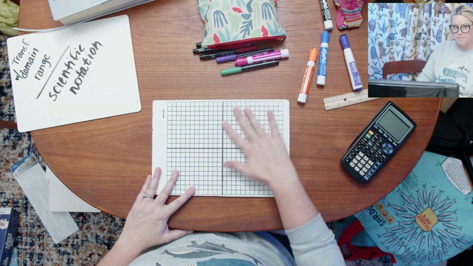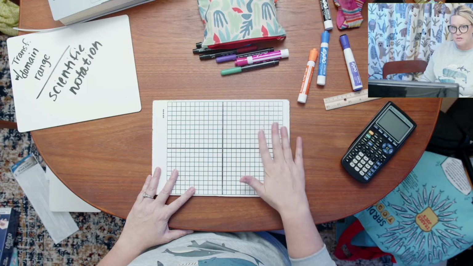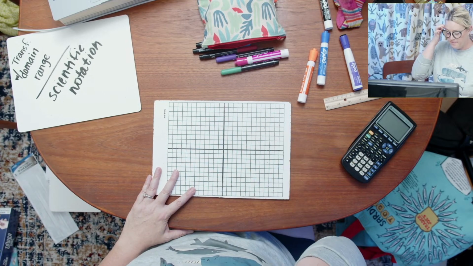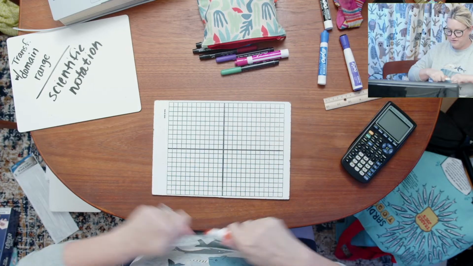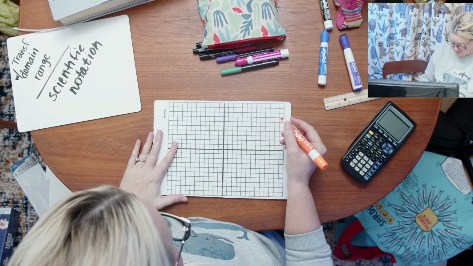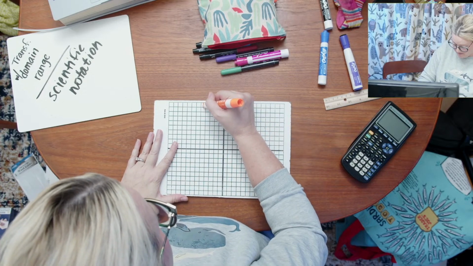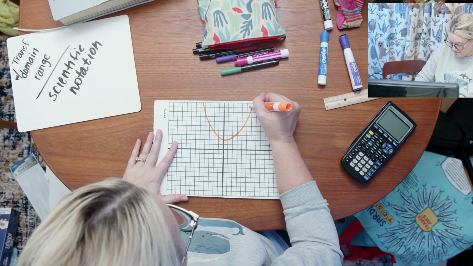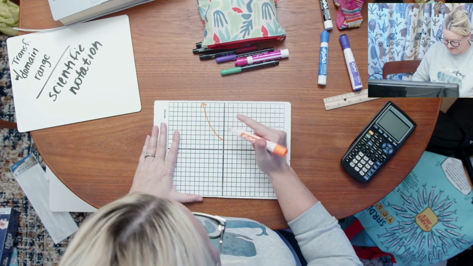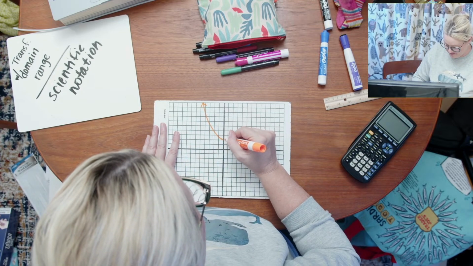So thinking about how you're shifting that, for translations and things like that. If you have something like a parabola like this, let's pretend it's actually symmetrical. Let me draw it a little more symmetrical: 1, 2, 3, 4, 1, 2, 3, 4.